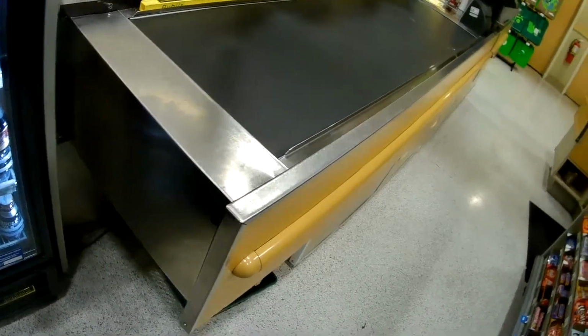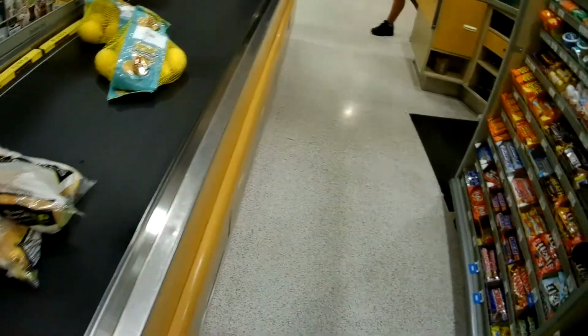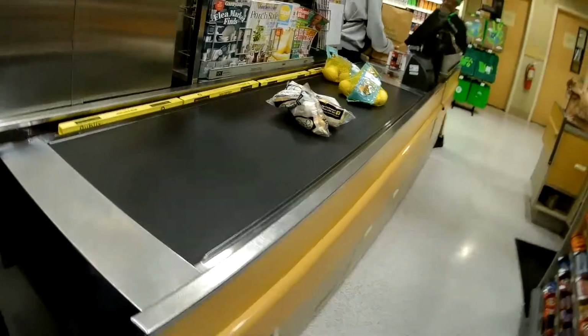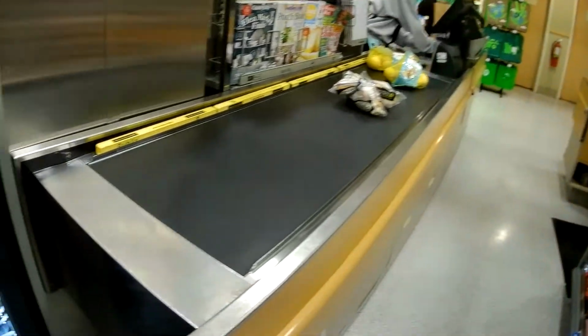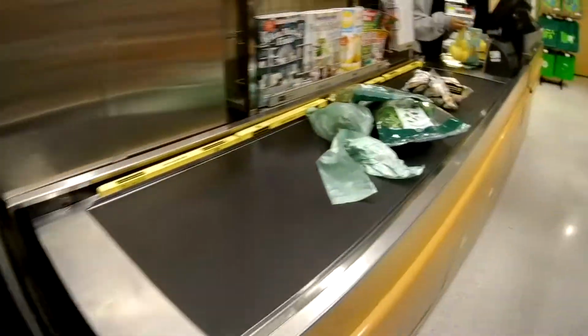What I like to do, guys, I like to sort of load it. Most of the times, if I got just a little bit of items, I usually do my own bagging. But for the most part, I like to load the conveyor belt based on how I want my items bagged.